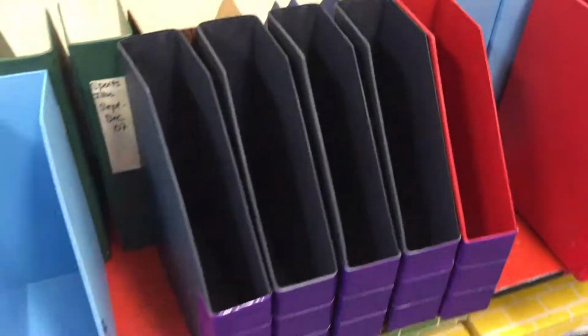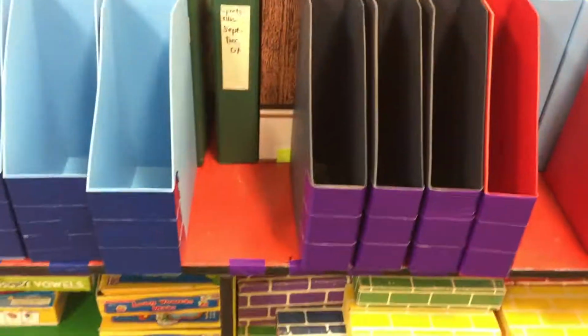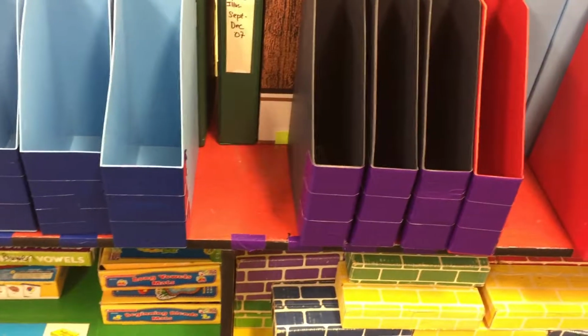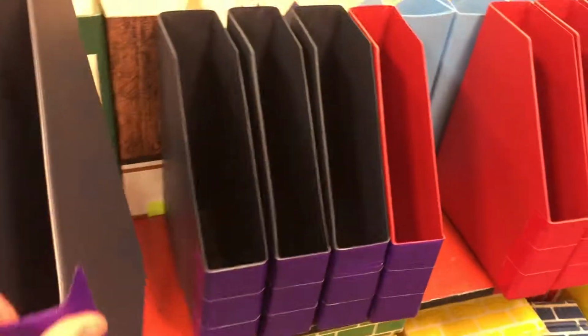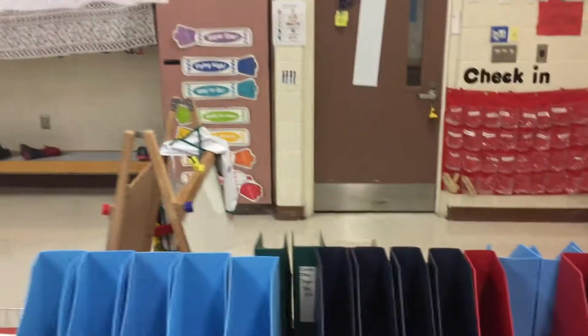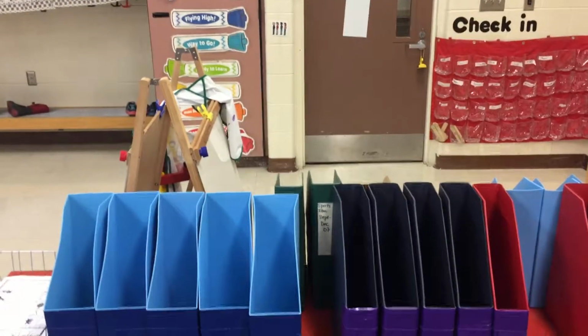To keep this organized as well, I'm sure you can see that I put a little piece of colored tape to show exactly where each bin goes. So that really allows students to personalize what they're doing.